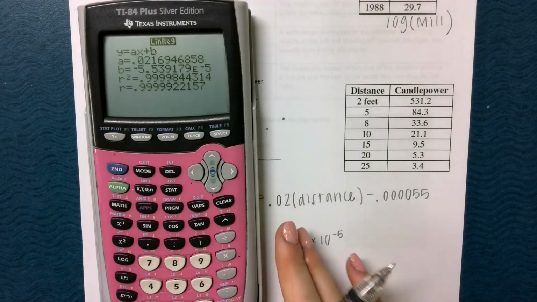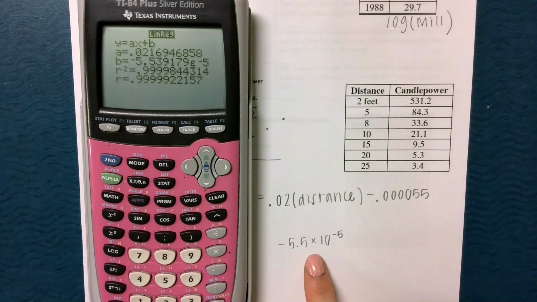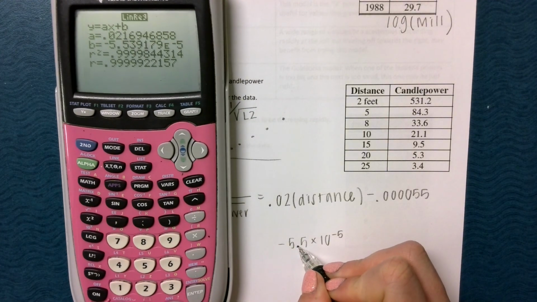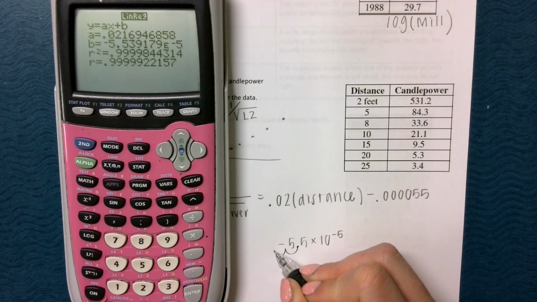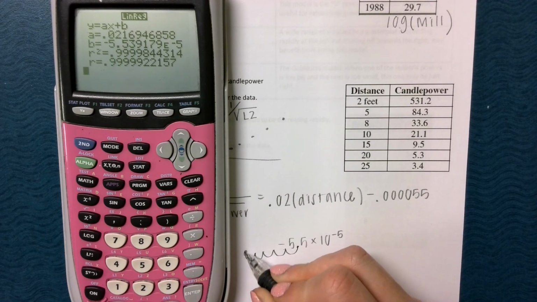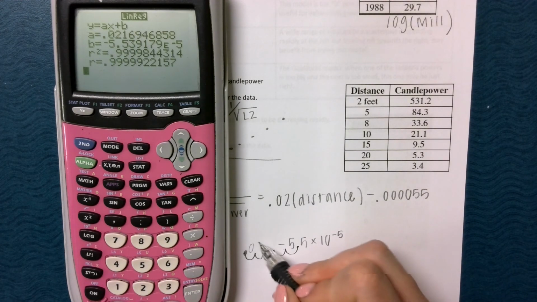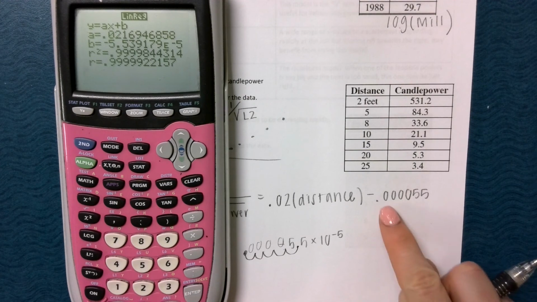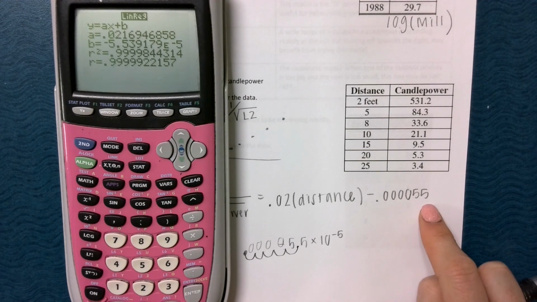This is a fancy way of writing it in scientific notation. So negative 5.5 times 10 to the negative fifth. Negative 5 is your exponent, telling me to take my decimal and move it to the left 5 times. 1, 2, 3, 4, 5. So that's going to give me 4 zeros, and then your 5, 5.